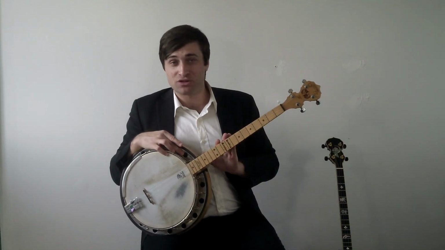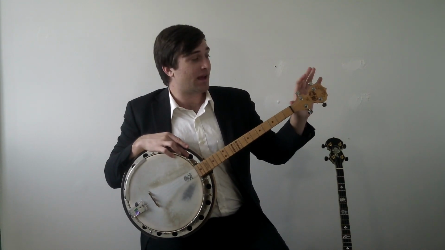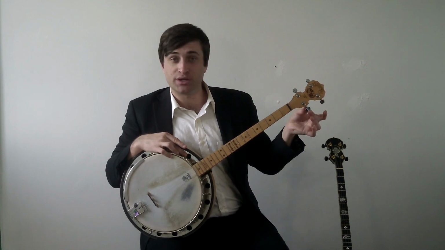So I'm here with a tenor banjo. I'm going to start at the top of our instrument. We have our head or our headstock here. And now we have 4 tuning pegs.